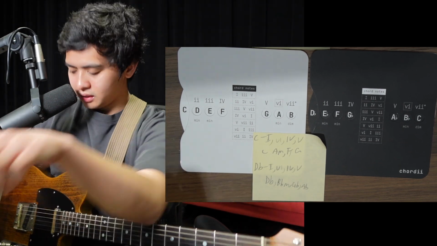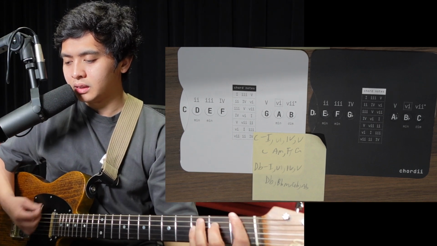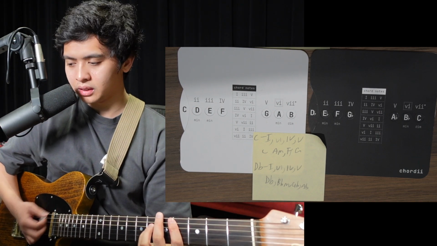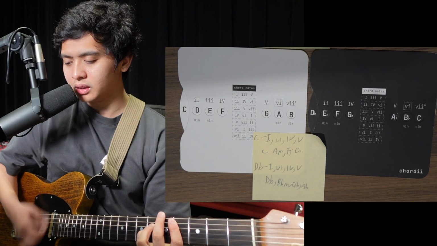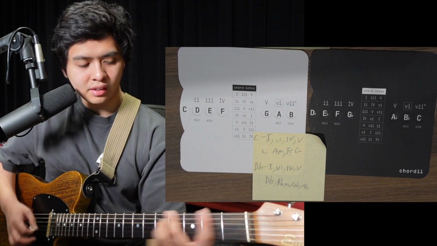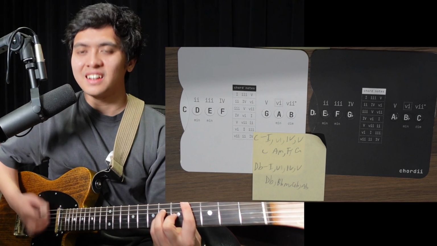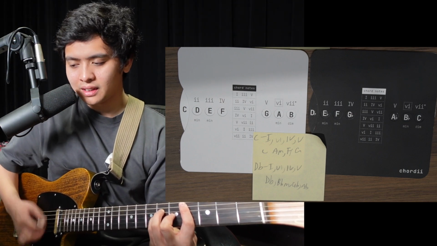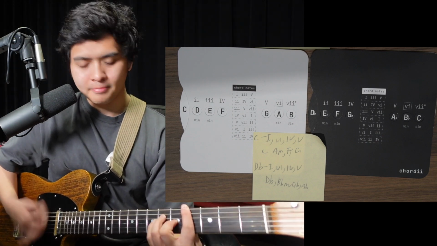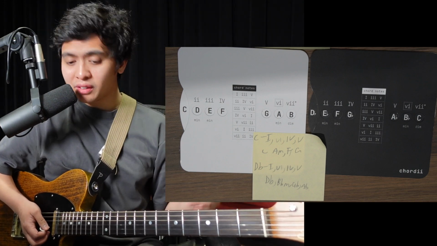Okay, so now here's 1, 6, 4, 5 in C. In D flat, here's my 1, D flat. Here we go. Here's my 1, my 6, 4, and my 5. Same chord progression, just in a different key. Okay, let me play 1, 6, 4, 5 in the key of E.